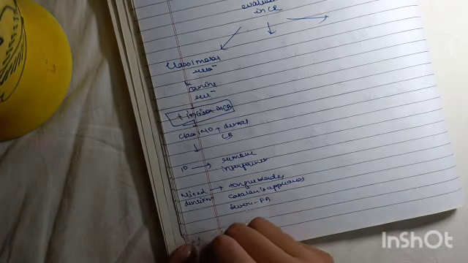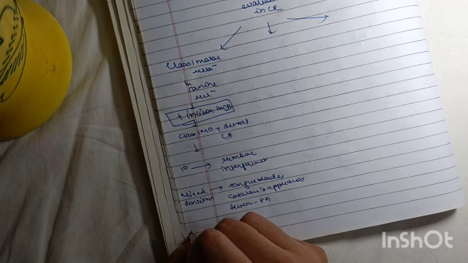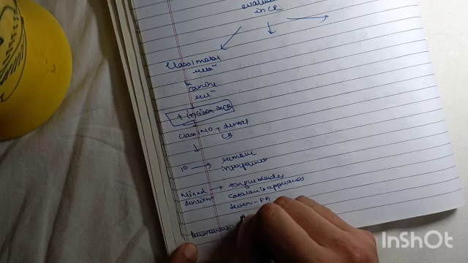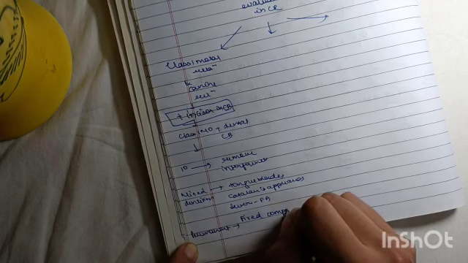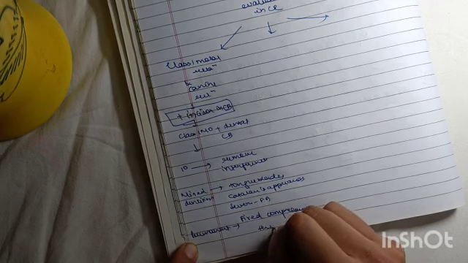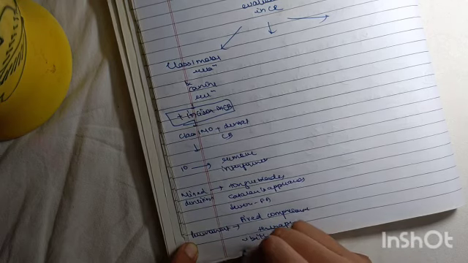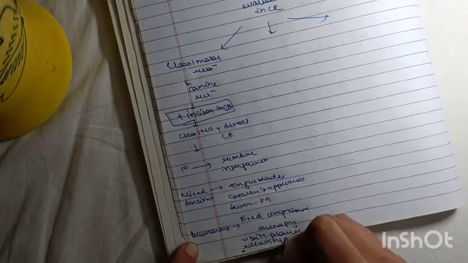Now if it is the secondary or permanent dentition, in this we will have to go through a fixed comprehensive therapy with bite planes, relieving occlusion.